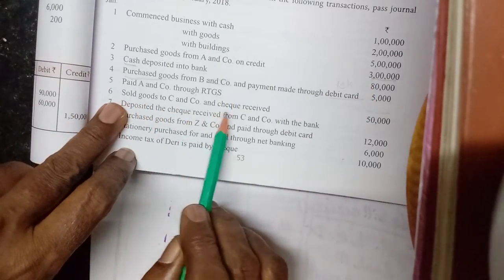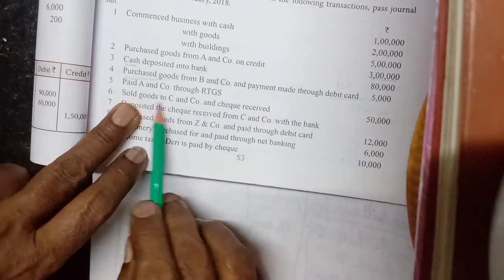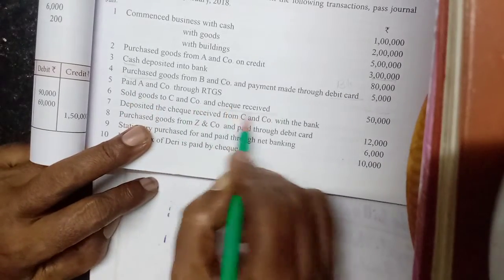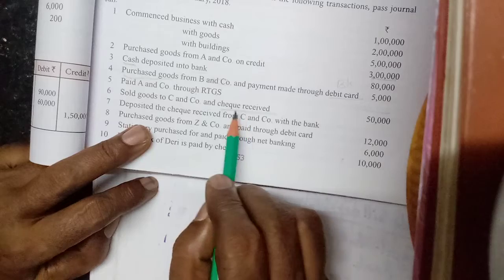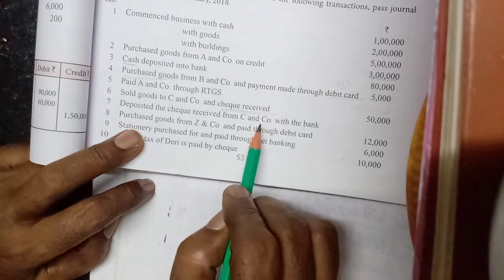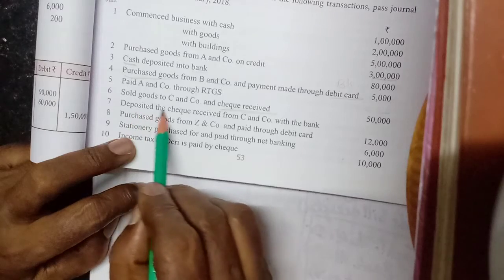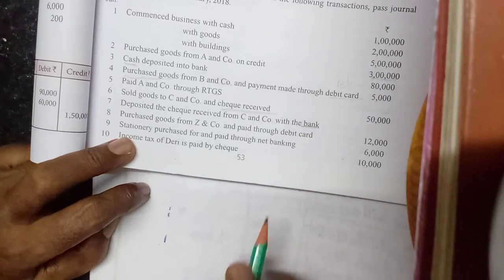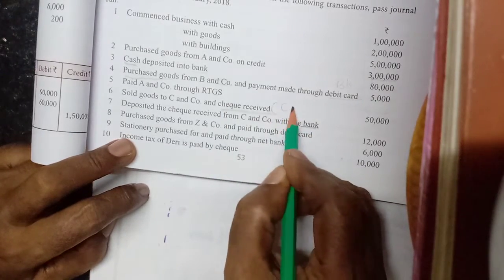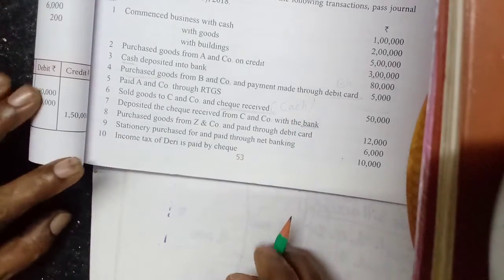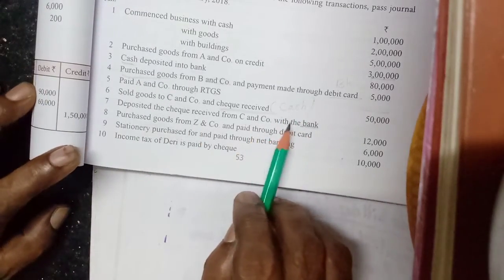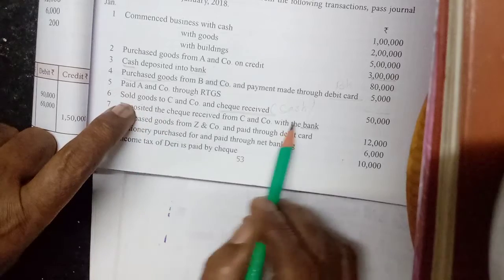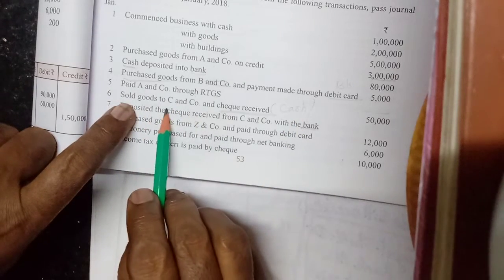Sold goods to C and Co and check received. We are selling goods and we are receiving check. Here you should be very careful. We receive the check. Here we cannot write bank. You see in the next line, deposited the check received from C and Co with the bank. Here only we should debit the bank account. Here we should consider this as cash. Cash we receive and we pay the cash to the bank. That way only we should write. So here sold goods to C and Co and check received. Cash account debit to sales account.